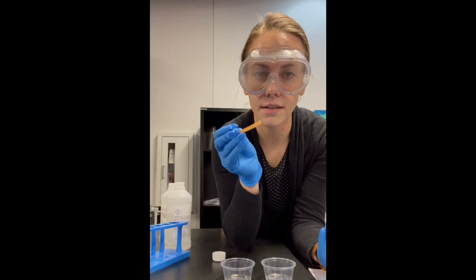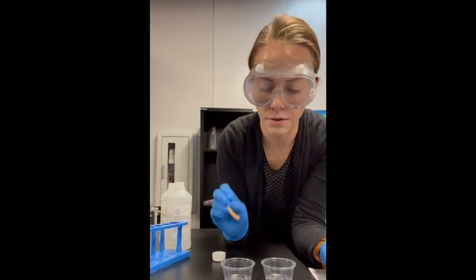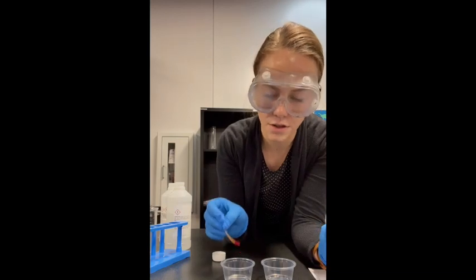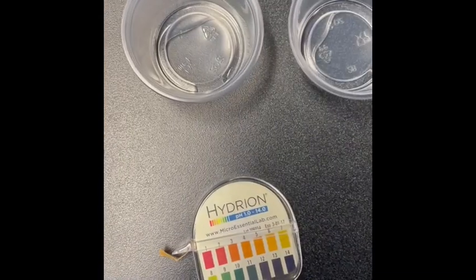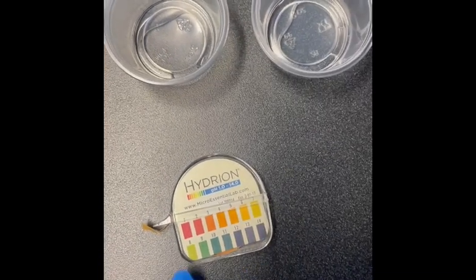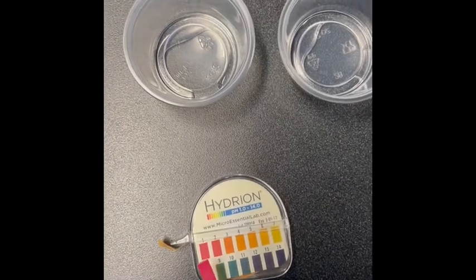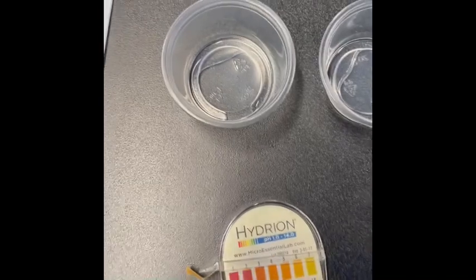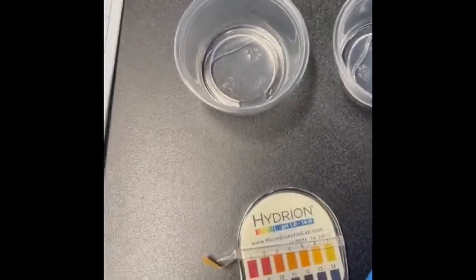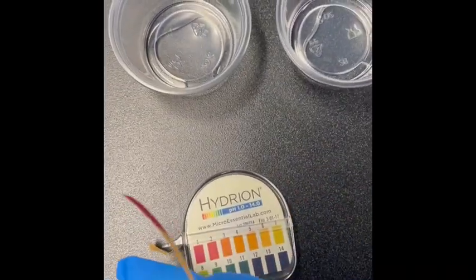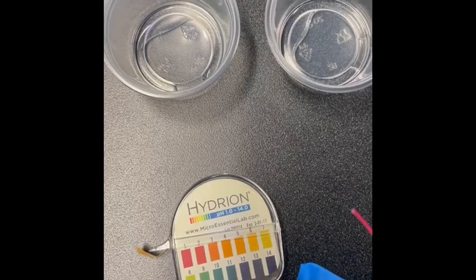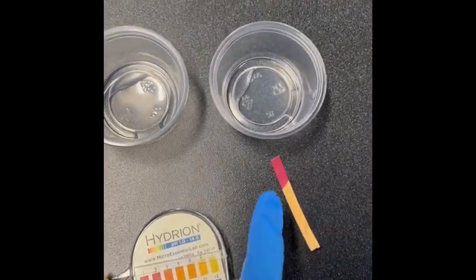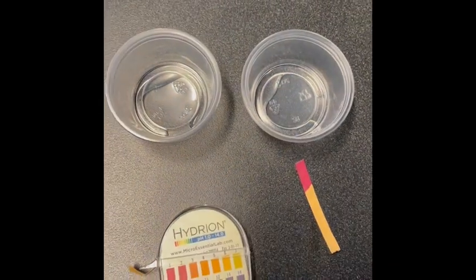So this is like orange right now. If I dip it in this, it turned pink. And there are all these colors right here to match it up with. So I would say that this has a pH of about 1. That must be our hydrochloric acid, because if your pH is below 7, it's acidic. If it's above 7, it's basic. So this pH paper tells us, hey, this is very acidic, okay?